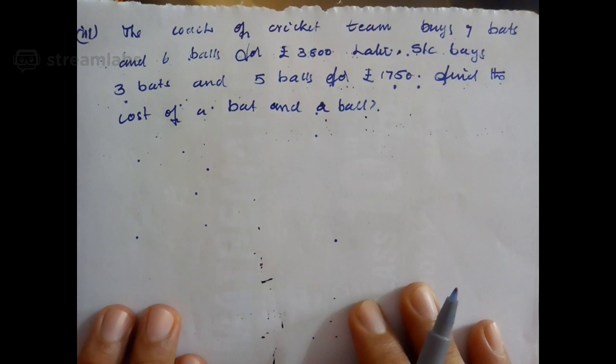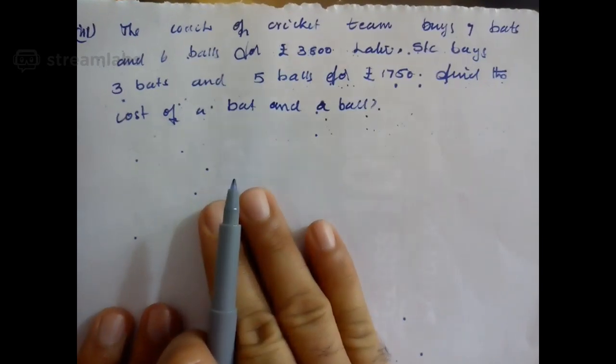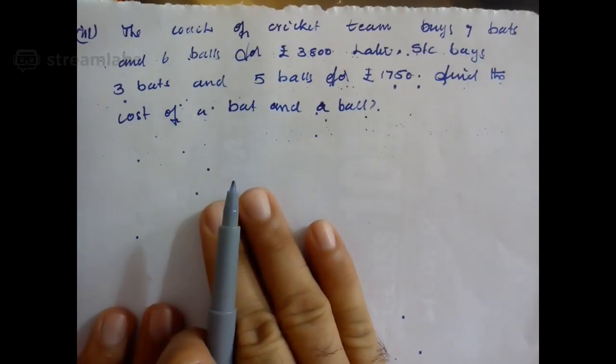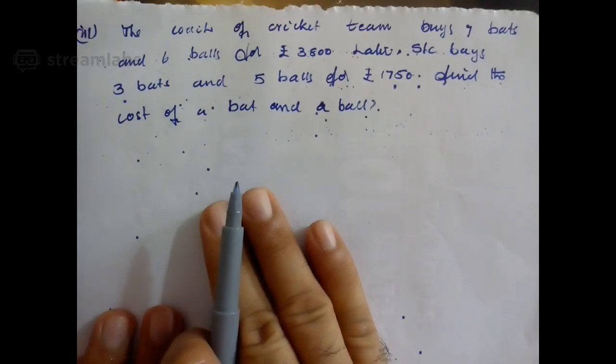See that question. Just read the question here. The coach of a cricket team buys 7 bats and 6 balls for rupees 3800. Later, she buys 3 bats and 5 balls for rupees 1750. Find the cost of a bat and a ball.